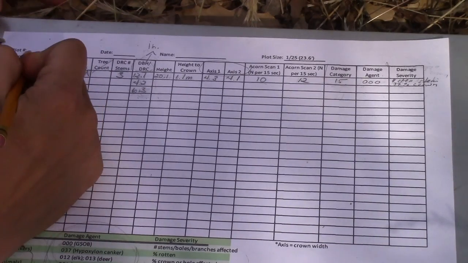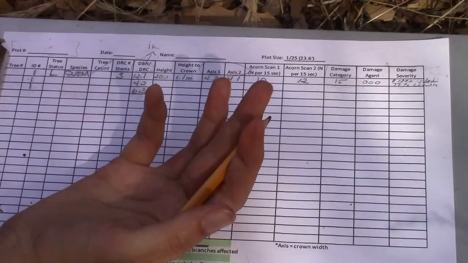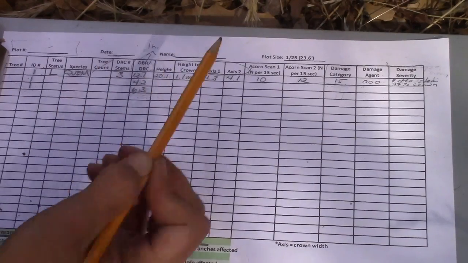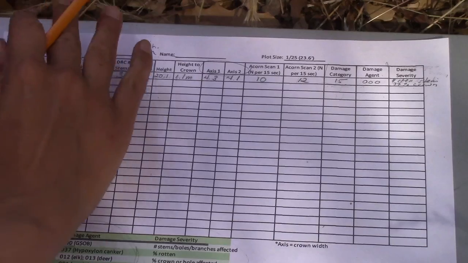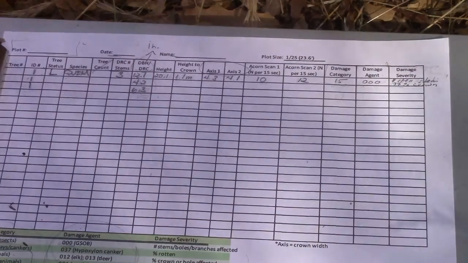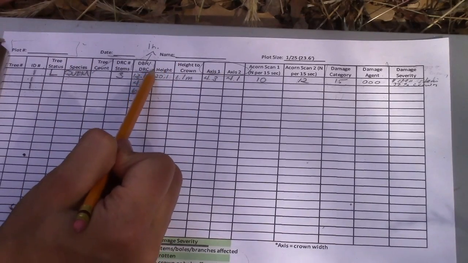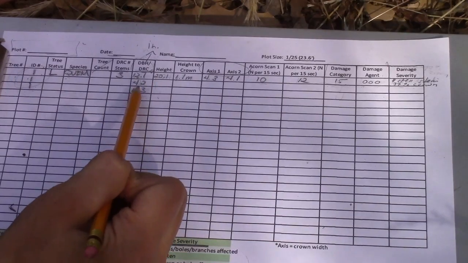Of course, you're going to want to put what overall plot number you're referring to. You're going to want to write the name of the site, the date that you're collecting the data, and of course the names of anyone helping you out here in the field. So this is the general structure of how you're going to fill out these data sheets. And the one important thing you want to remember is that the only column that's going to be repeated, besides this ID column, which is just keeping you honest, is this DRC column.